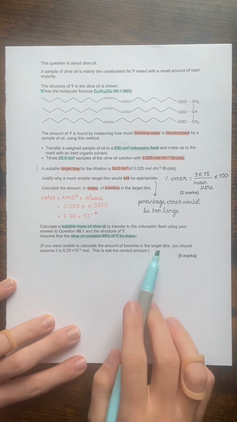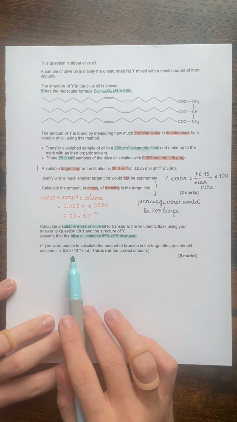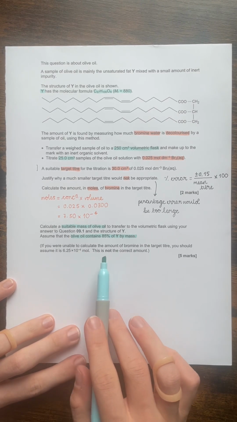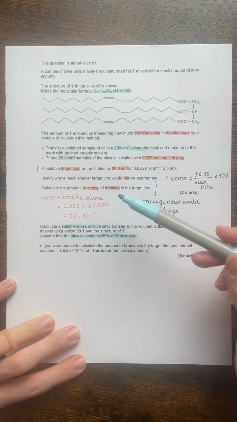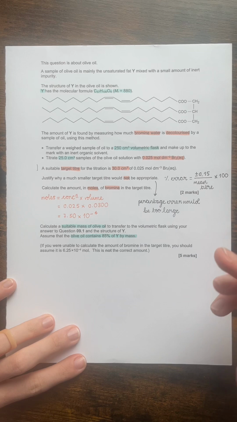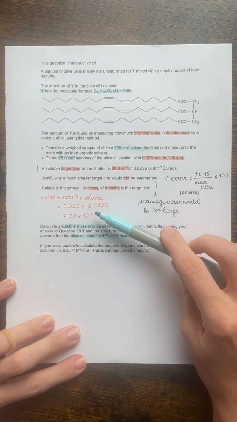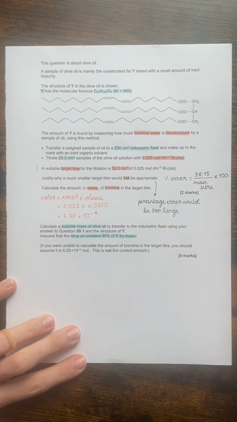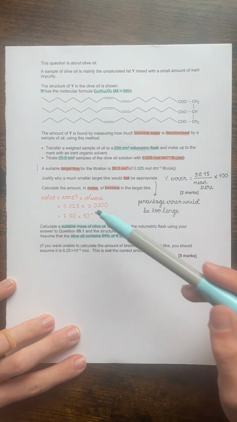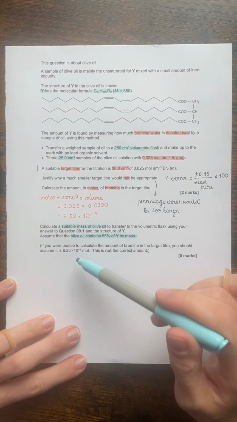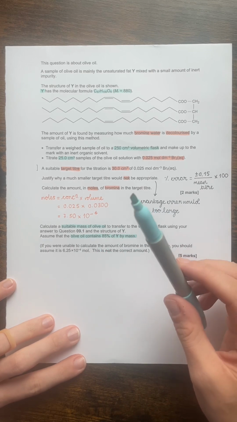Now nicely they've given you a number of moles to use for bromine, and they will do this when obviously not being able to do part 1 will then penalise you in part 2. It's not the correct amount, so if you get any answer in part 1, use it, even if it's not correct, because you'll get error carried forwards. It's only if you can't get a number at all that I'd use the one that they've given us.